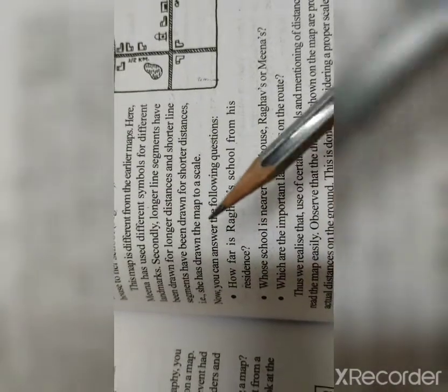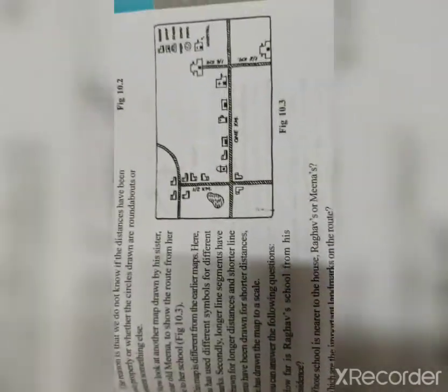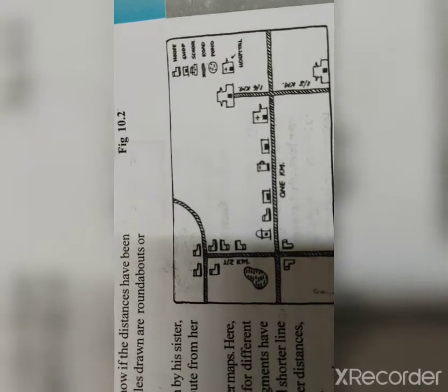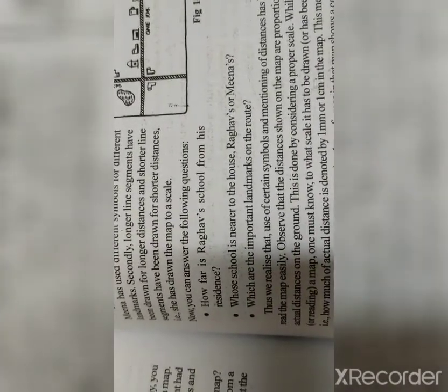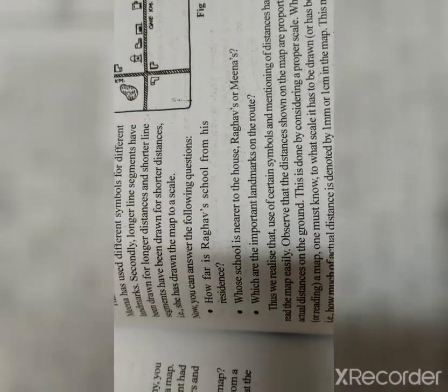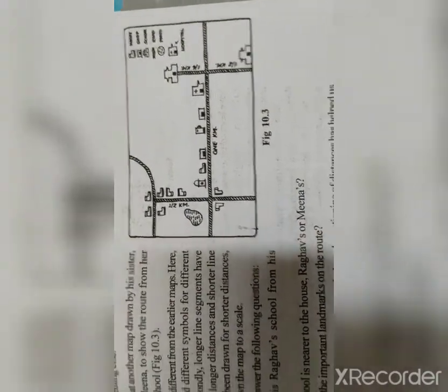Now you can answer the following questions. How far is Raghav's school from his residence? You can see and reply from this map. Whose school is nearer to the house, Raghav's or Meena's? Which are the important landmarks on the route? The symbols are given, so you will give the names of the landmarks. Okay.